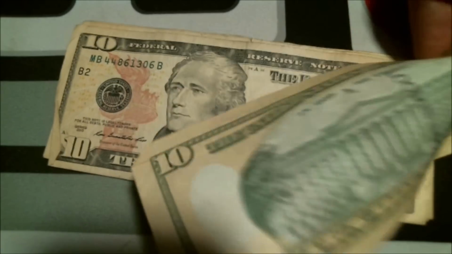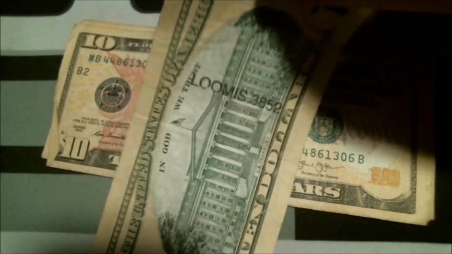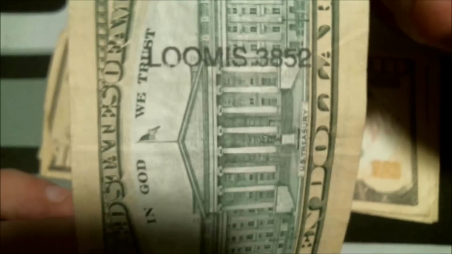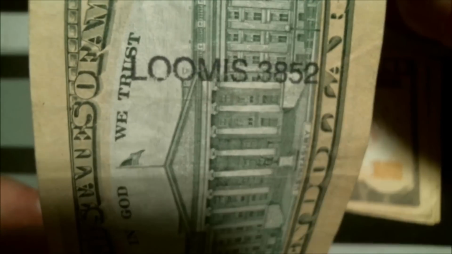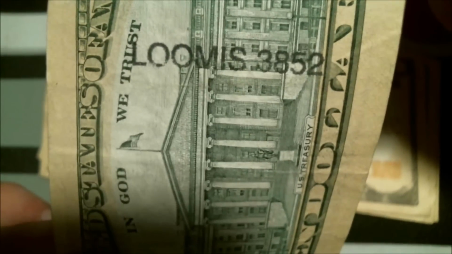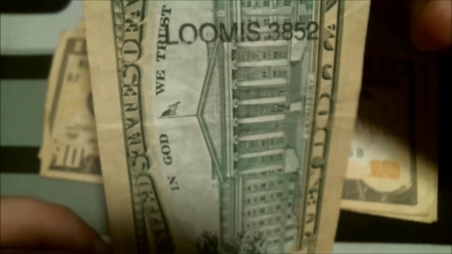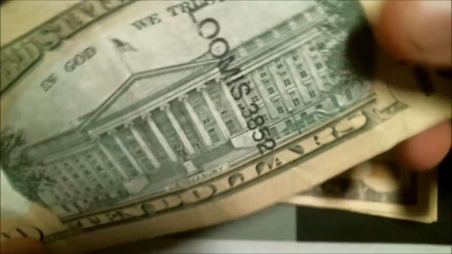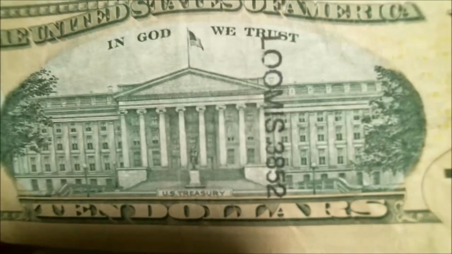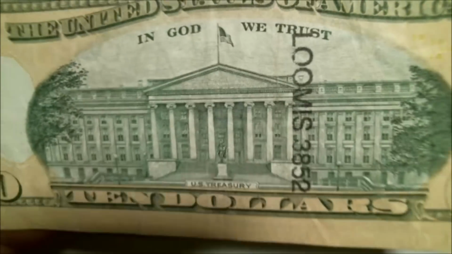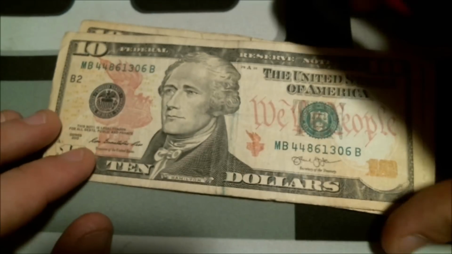What's this guy here? Loomis Fargo stamp. I haven't seen one of those in a while. Check that out. It's a good example of a counter stamp. Usually they do this previous to it going out on the truck to reimburse ATMs. So they stamp them, obviously, to just keep quality assurance and count what they're sending out per truck.